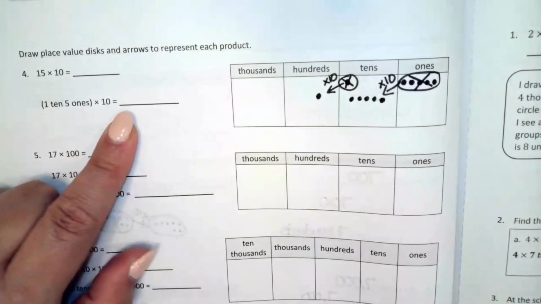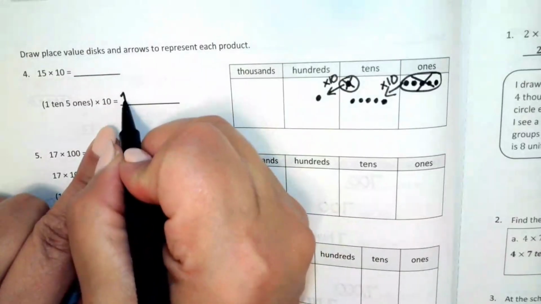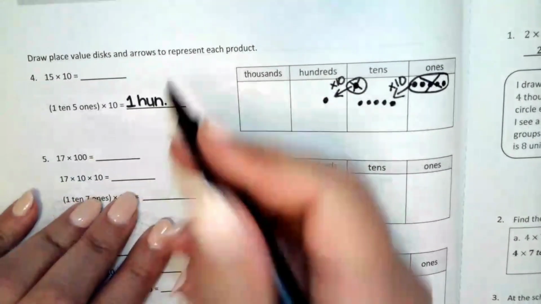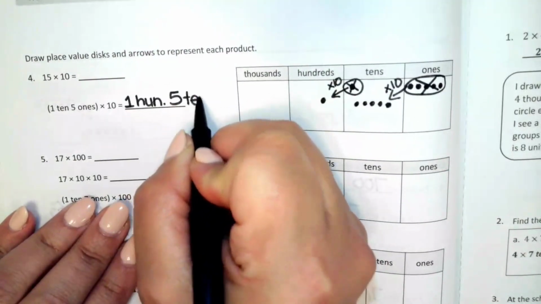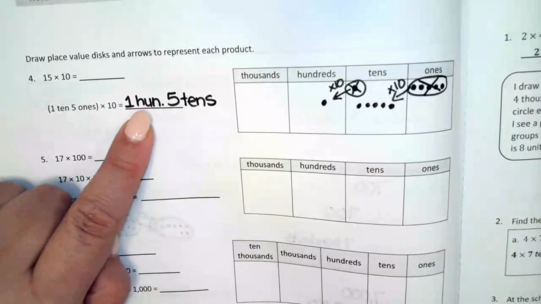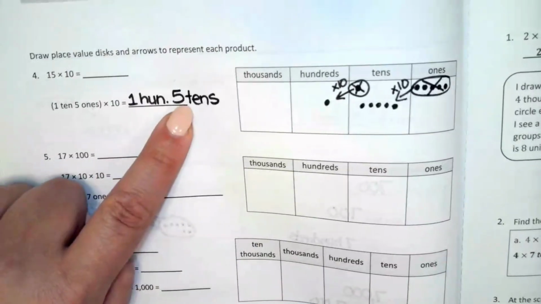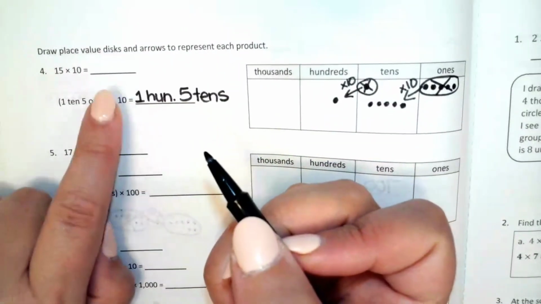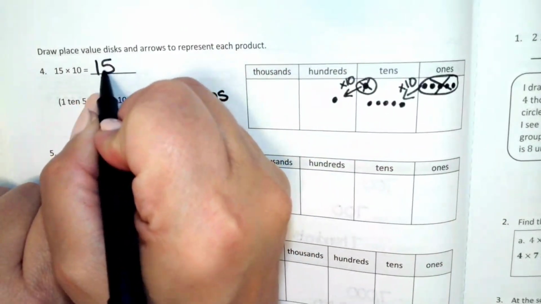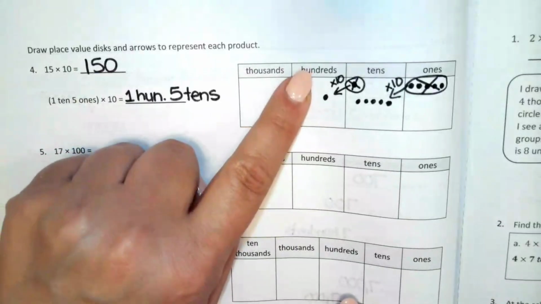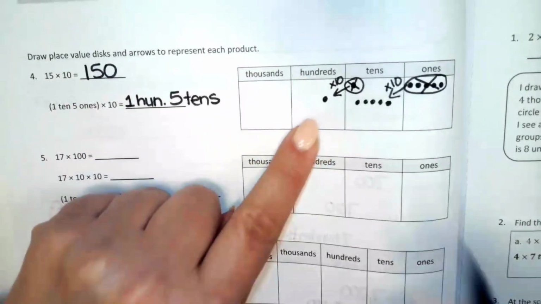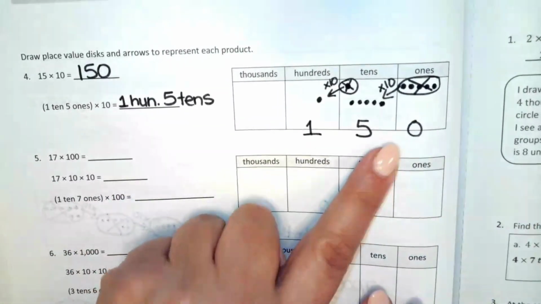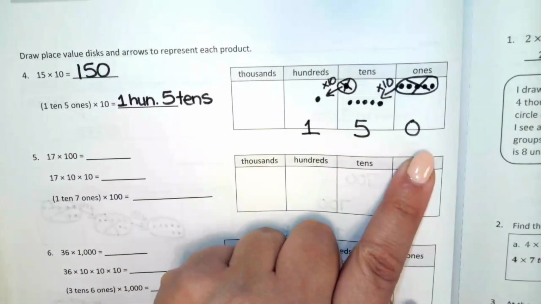So let's see what we have now. It became 1 hundred, I'm going to abbreviate, and 5 tens. Now what number is that? What's 1 hundred and 5 tens make? 5 tens is 50, right? So that makes 150. See, we can put the digits under the columns to help us. We have 1 in the hundreds, 5 in the tens, and 0 ones now. Do you see how it's 150?